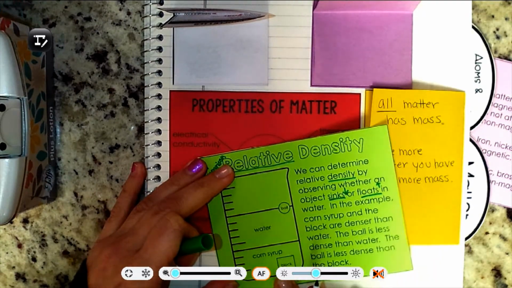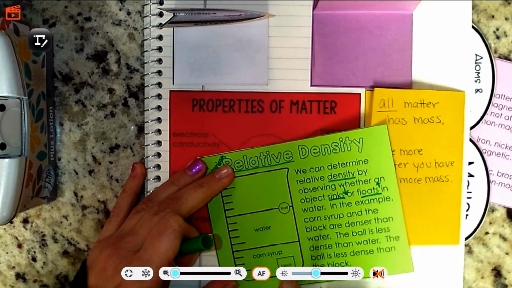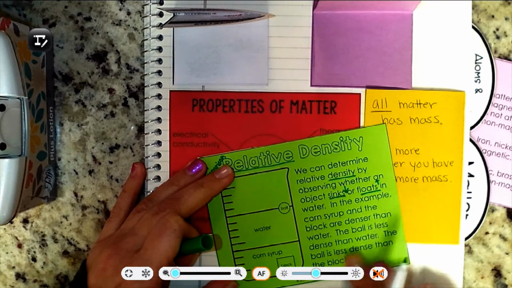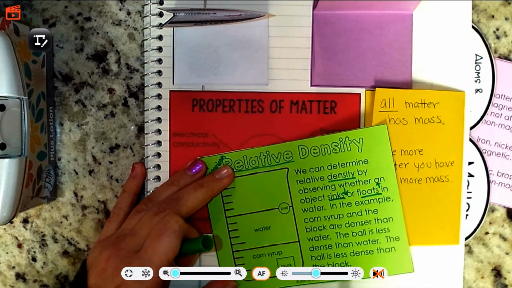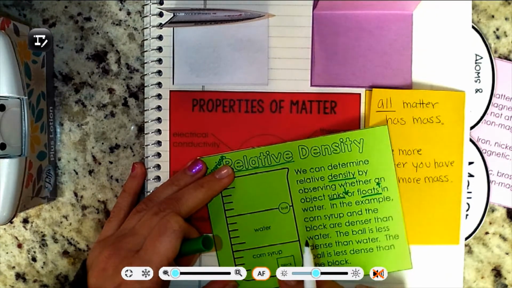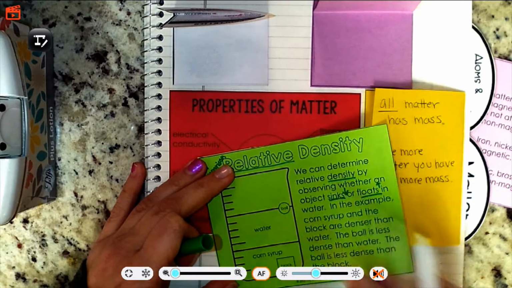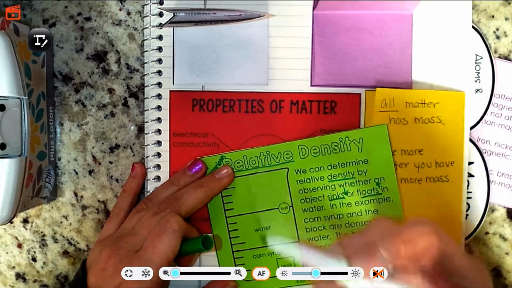And the block also sinks to the bottom. It's the most dense, where the ball is floating on top of the water, so it must be less dense. Since we know that the block is more dense than water and the ball is less dense than water, we also know that the ball is less dense than the block.